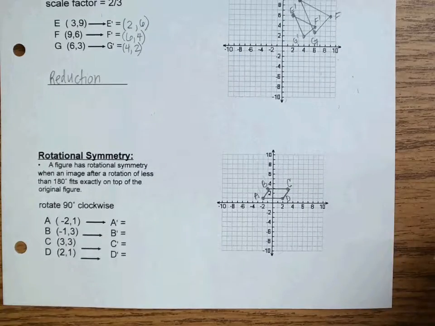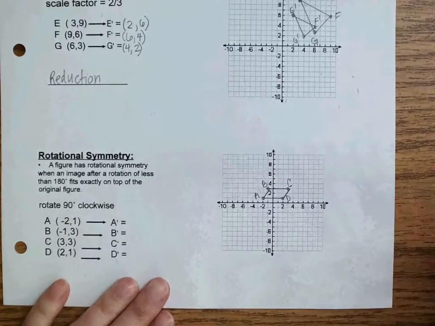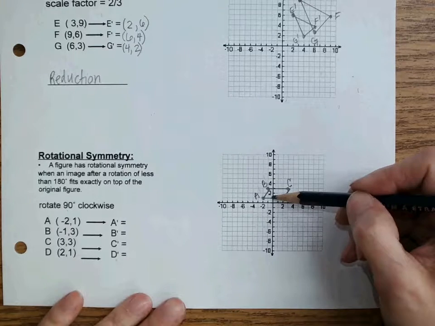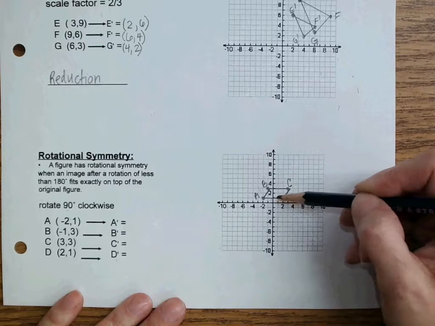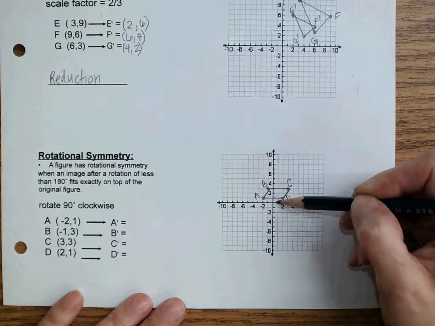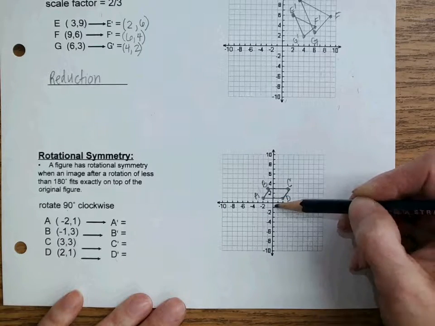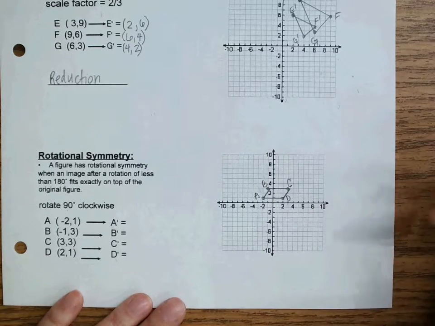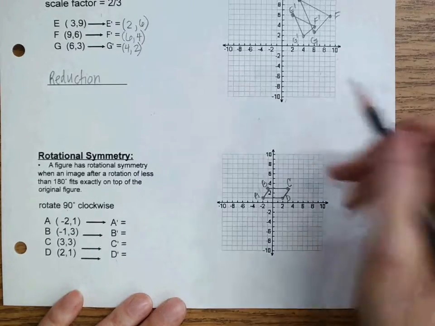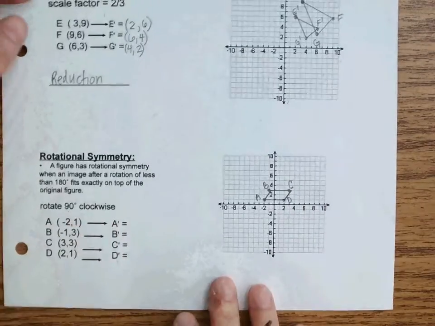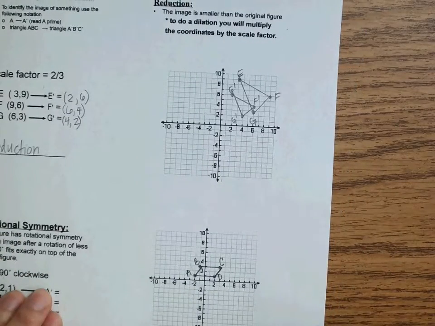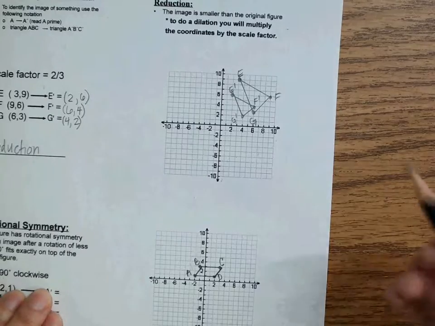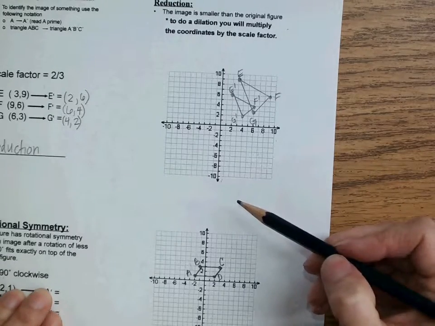Now, 90 degrees: hopefully you know it is a 90-degree angle, which makes that square right here. This figure has 4 90-degree turns: 1, 2, 3, 4. The other way I think about this is, as I turn it clockwise, I think of a clock.